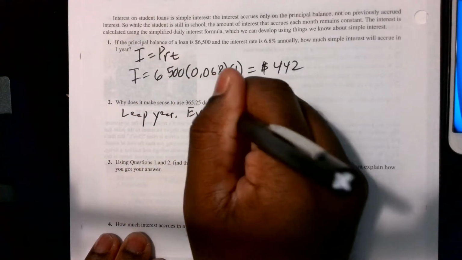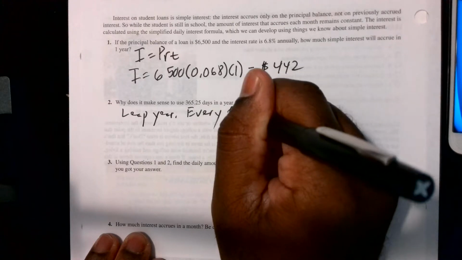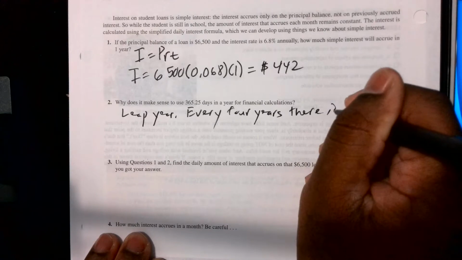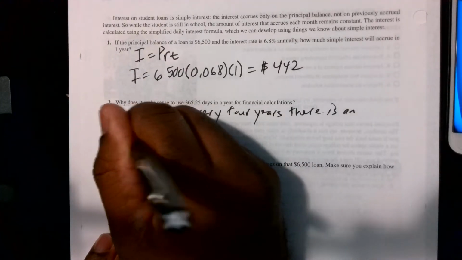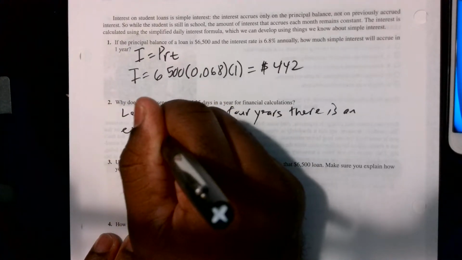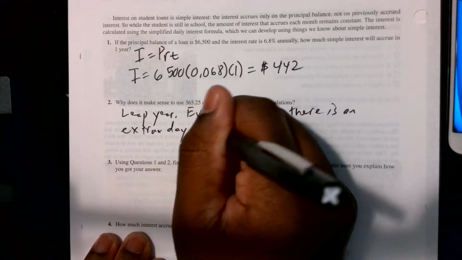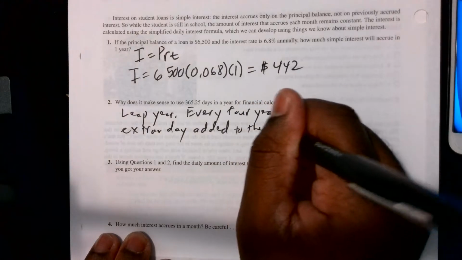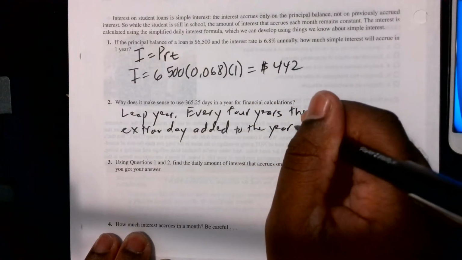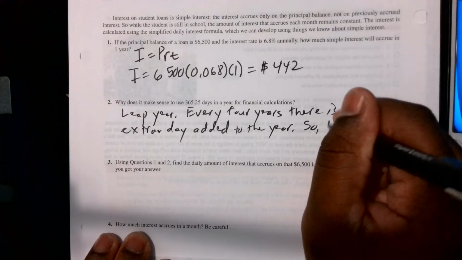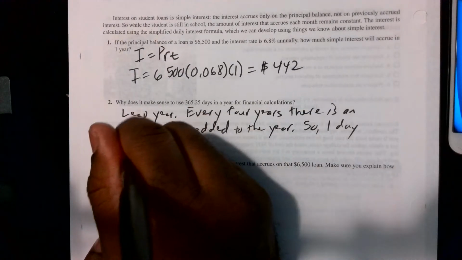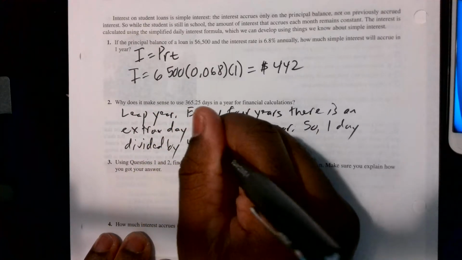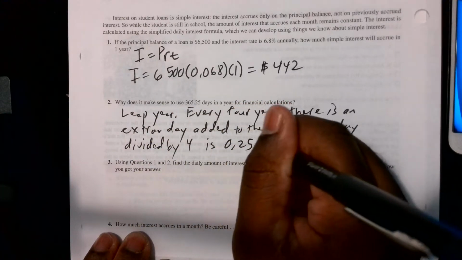Every 4 years, there is an extra day added to the year. So 1 day divided by 4 is 0.25 days.